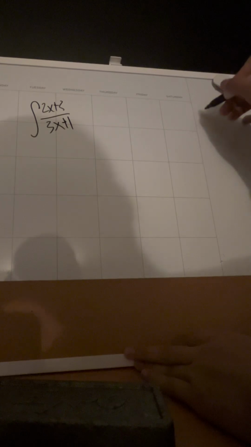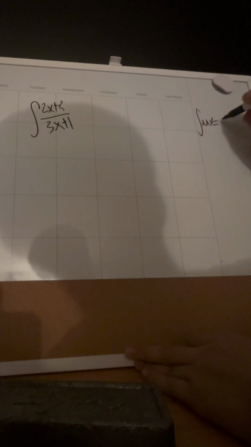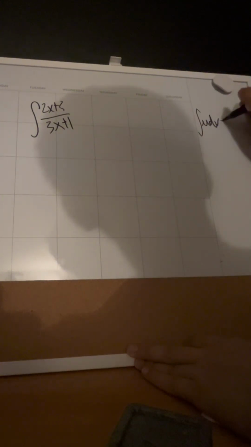Notes. Integration by parts: the integral of u dv equals uv minus the integral of v du. Okay.